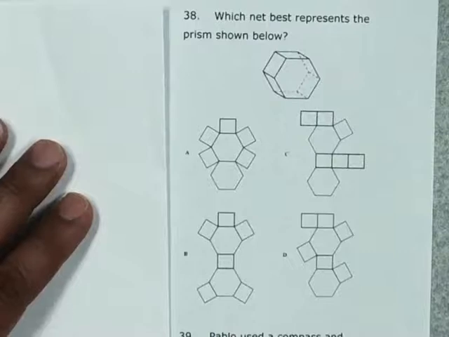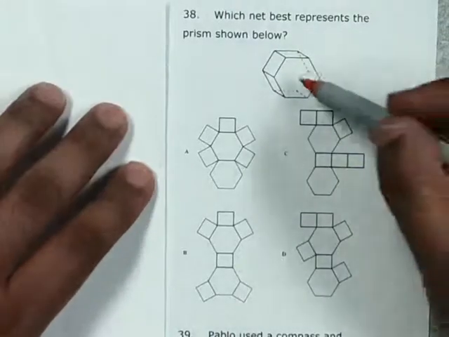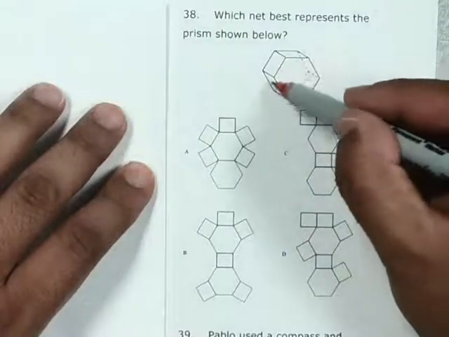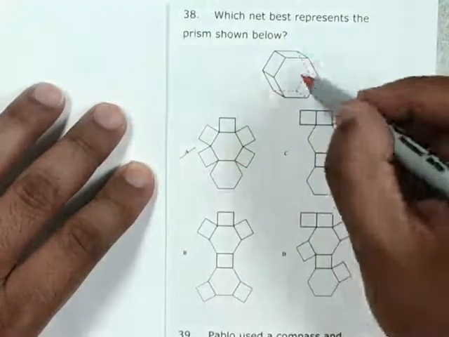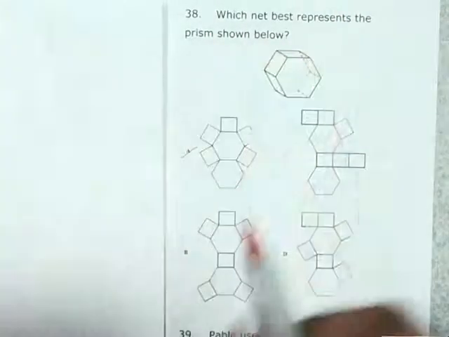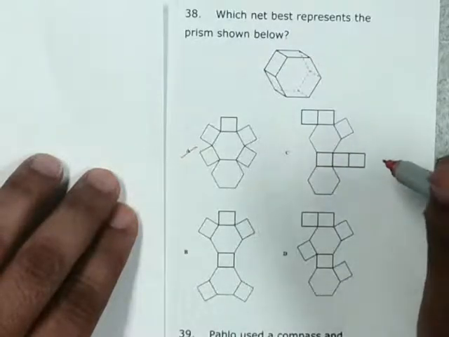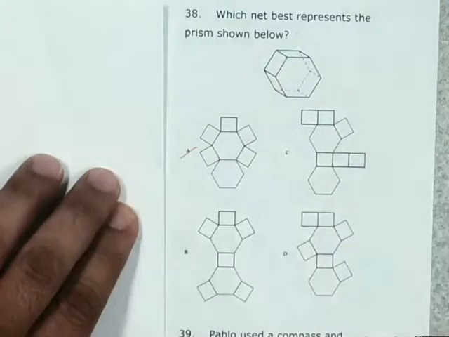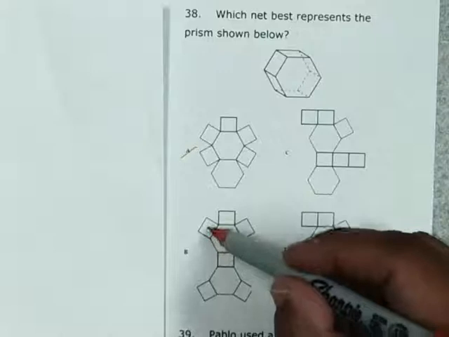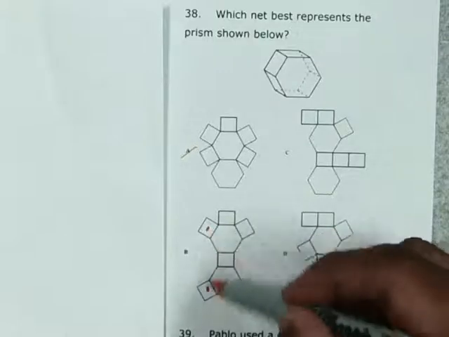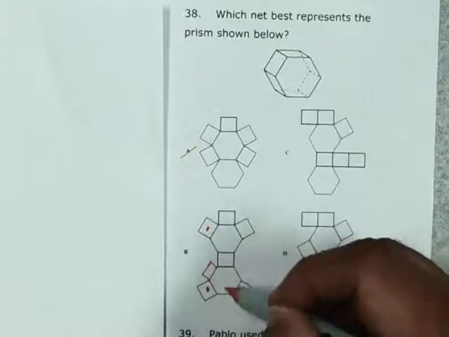Which net best represents the prism shown below? So notice it's a hexagonal prism, so I'm going to have two hexagons and somehow separated with rectangles. This is out because the hexagons are parallel to each other. They won't actually touch. They'll have to be separated. Okay, I can eliminate B because if I fold this, I will have a space in between here, but this rectangle here will overlap this rectangle here, and I don't have anything right here on either of these hexagons, so that's out.